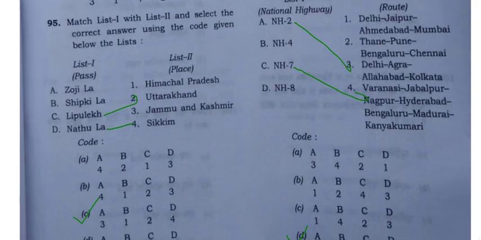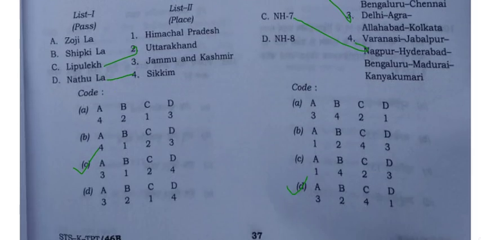95th one. So we have to check the passes and place. So Zojila Pass. So where is it located? It's located in Jammu and Kashmir. Shipki La Pass, it is located in the Himachal Pradesh. Lipulekh this pass is located in Uttarakhand, and Nathula is located in Sikkim. Okay, so option is A. This option is right. C option is right.